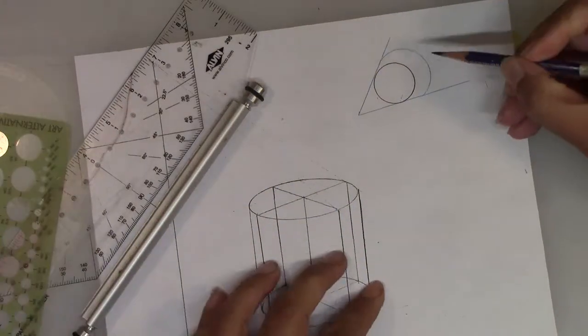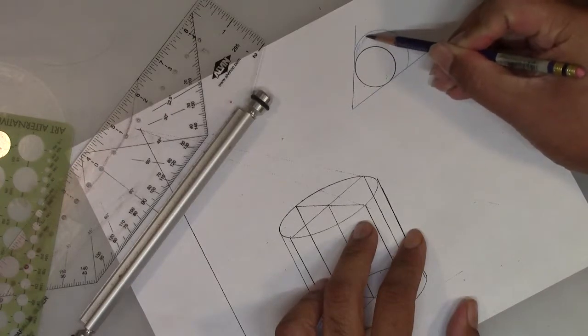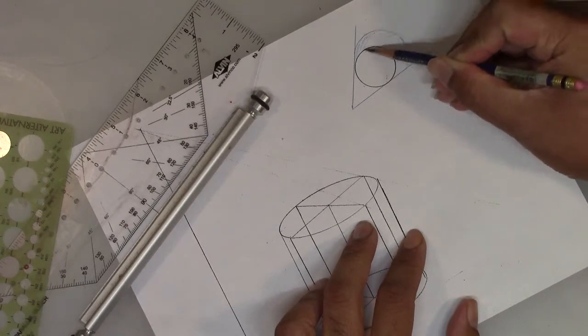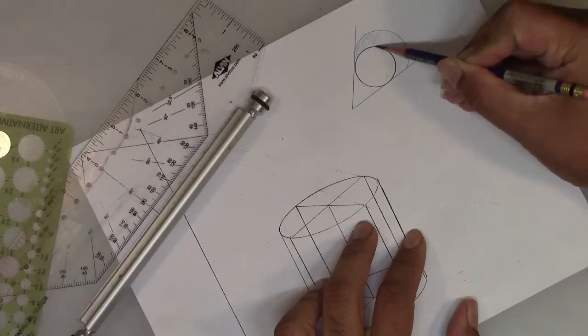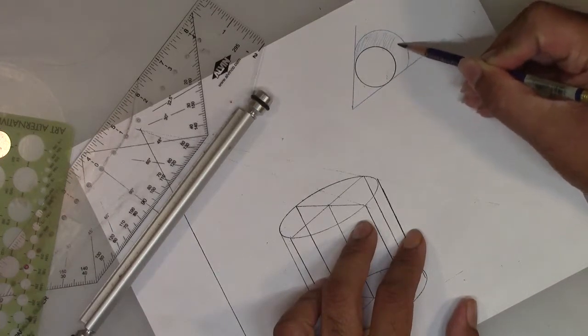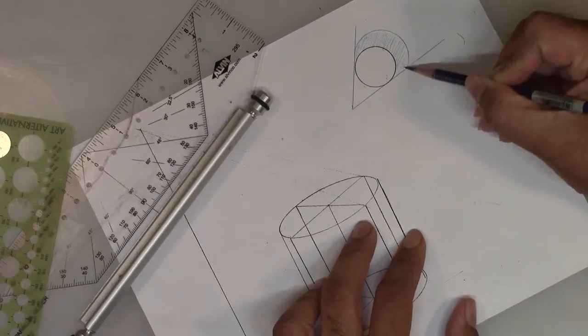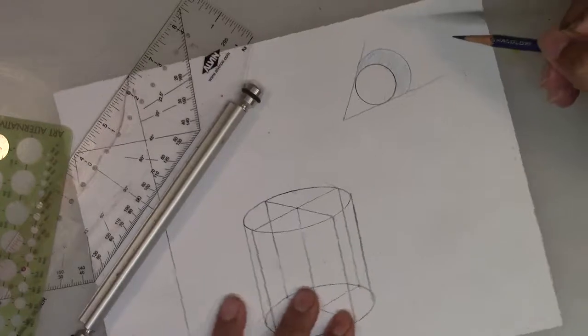Roughly, our cast shadow now is going to be a lot bigger. It's not like the sunlight, where it's a little easier to predict.